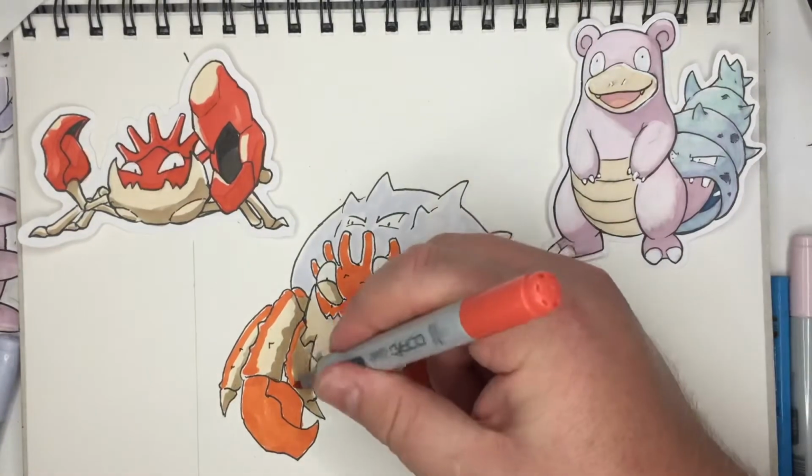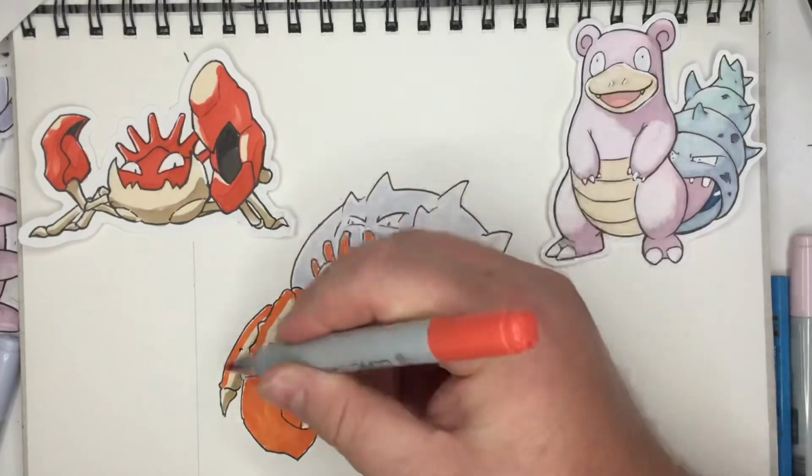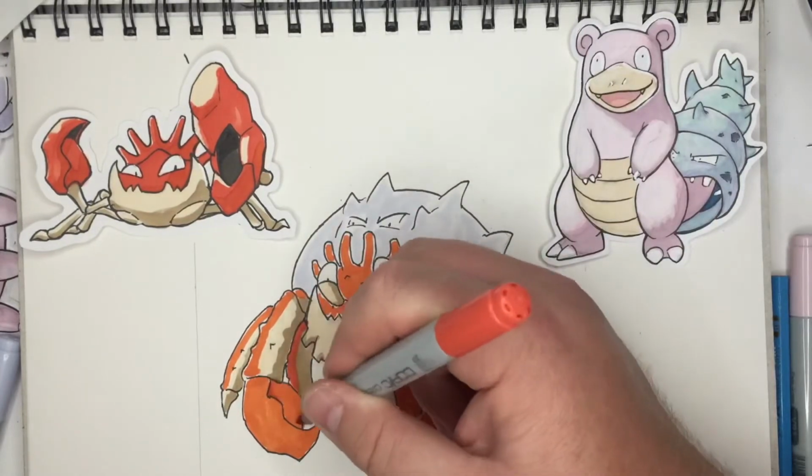And then started shading the orange parts. So in this case I was just using kind of darker versions of the same colour.